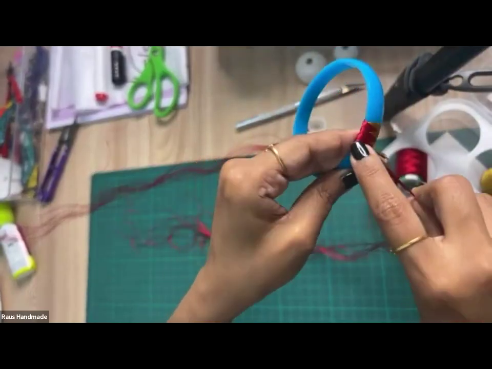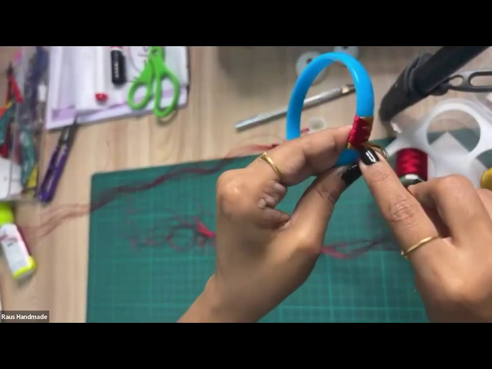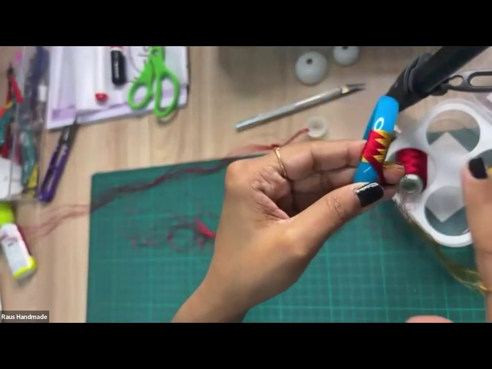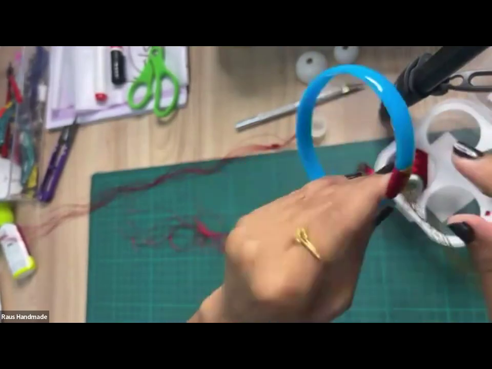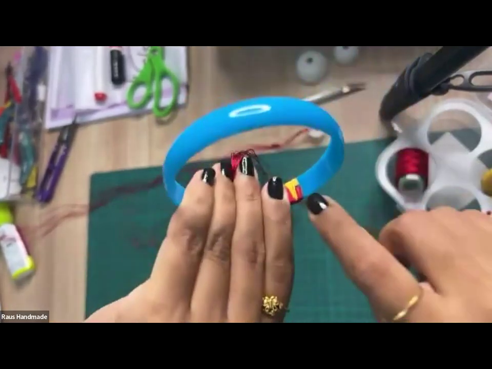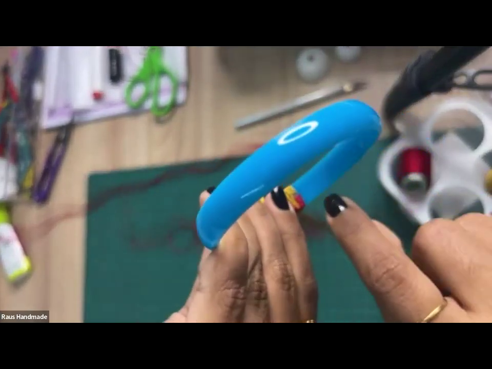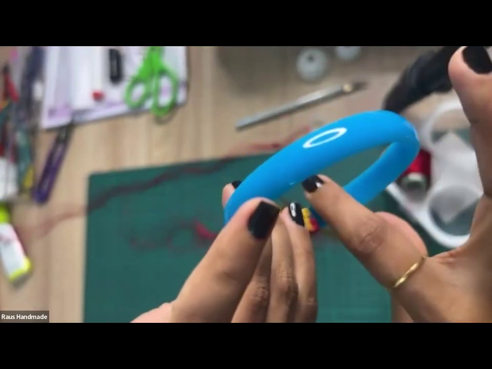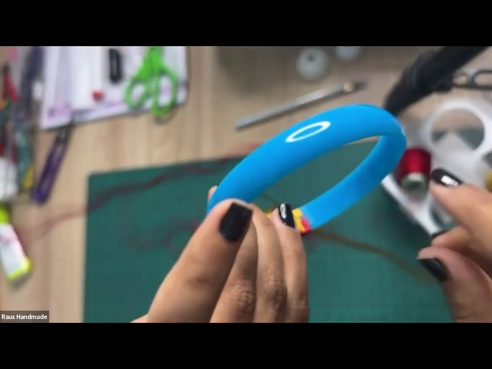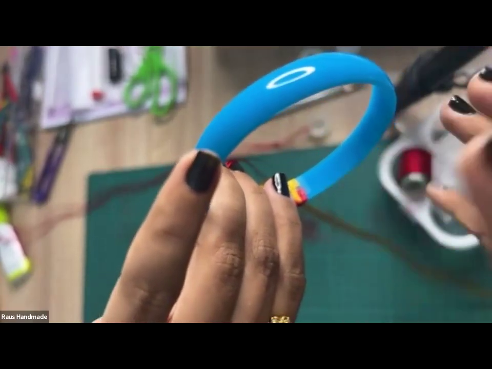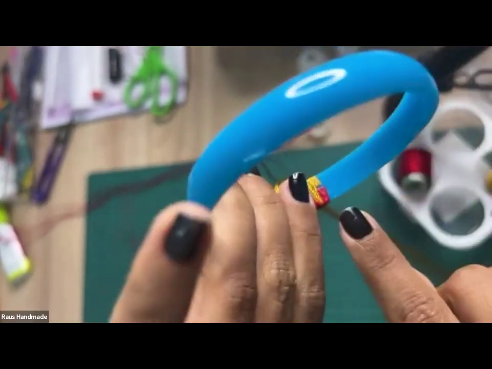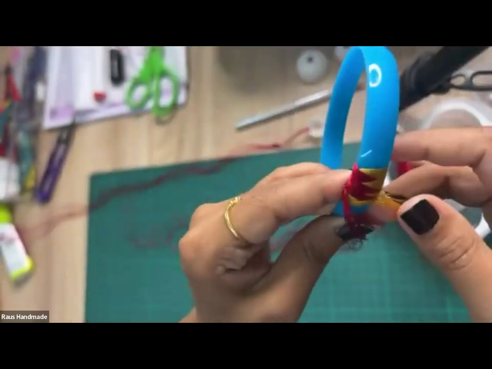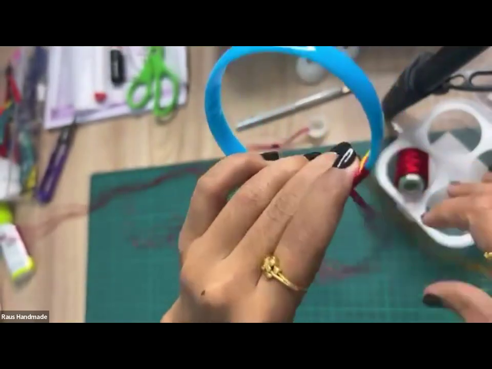We have to glue the threads on opposite sides, or along with... I'm a bit confused. No, in between there is no need to apply any glue. Just in the first. Yeah, for the first, you're applying glue all over the bangle, not half of the bangle. You are going to apply the glue all over the bangle, and then you're going to apply half thread from one end, half thread from the other end. Can you see this? Okay. And then you start winding. Okay. Right.